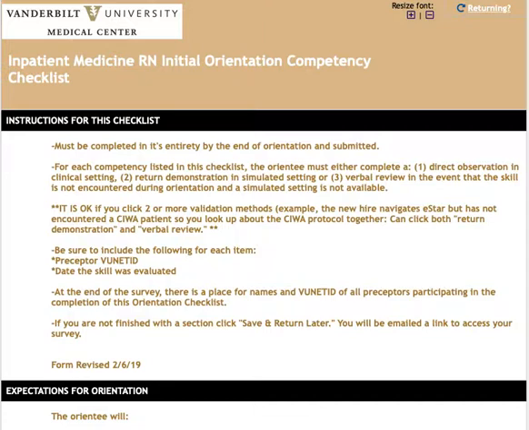This means that you either have to physically demonstrate the skill on a real patient, simulate the skill with your preceptor, or review the policy or Mosby's instructions for the skill in the event that you do not encounter the skill in the course of orientation and it's not possible to simulate it on the unit. That happens sometimes, and that's okay.